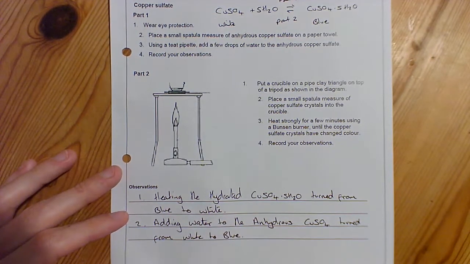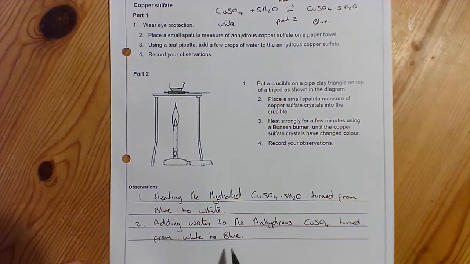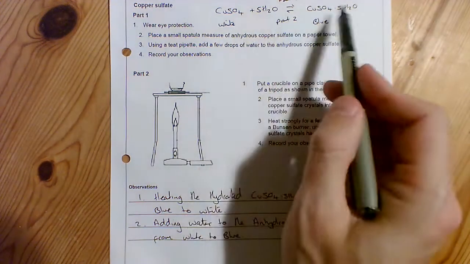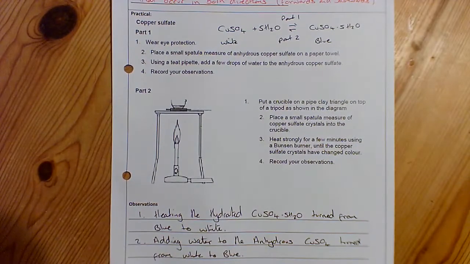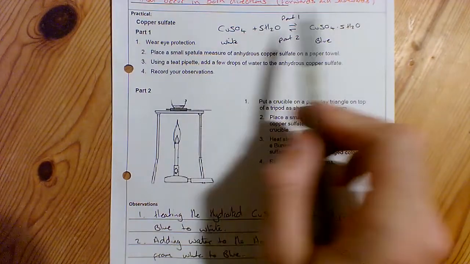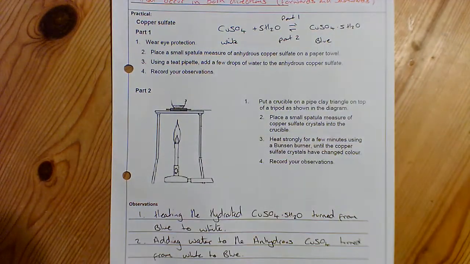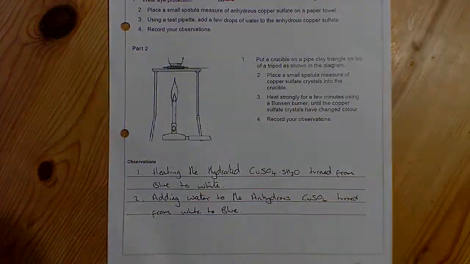And you could repeat this process. You could then heat that up and it'd go back to being white, and then you could add water and it'd go back to being blue, and then you could heat it up again and it'd go back to being white. All you are doing is changing the direction that this reaction is occurring in, whether it's going from left to right or it's going from right to left, because it is a reversible reaction.